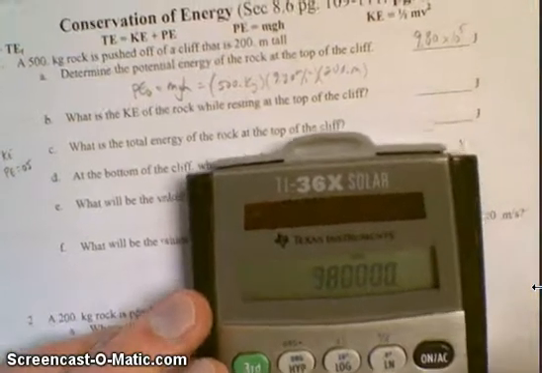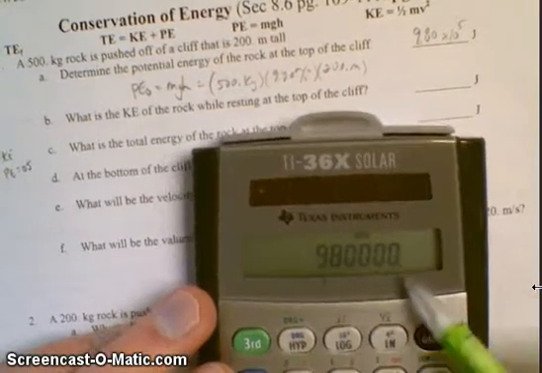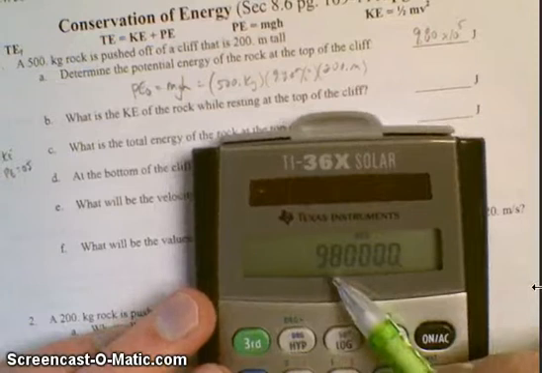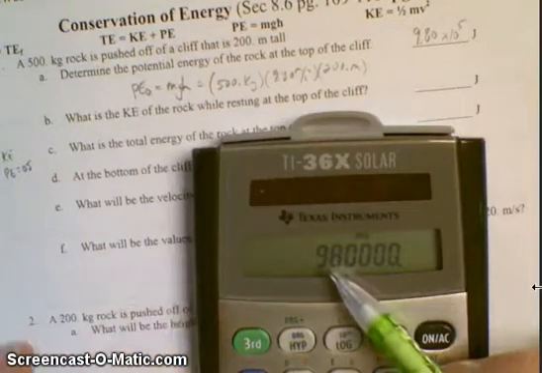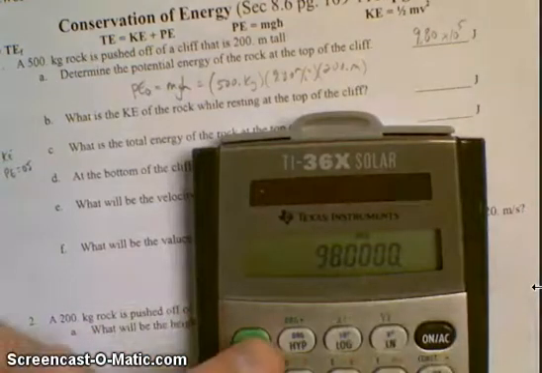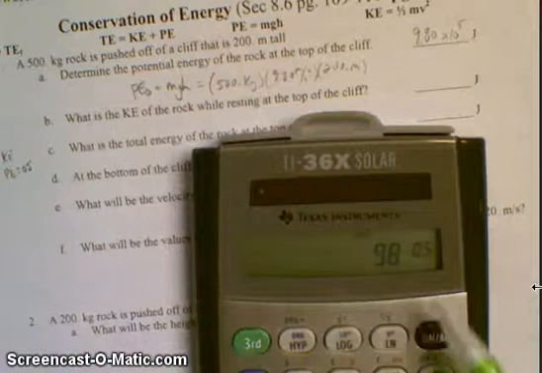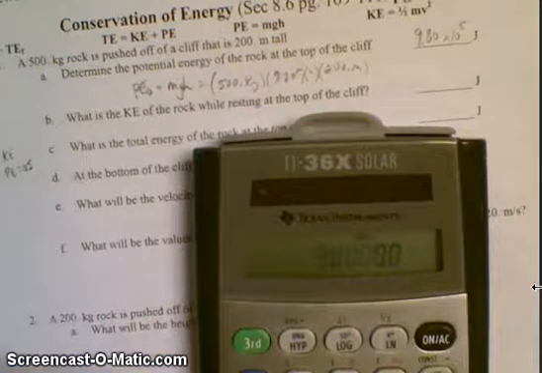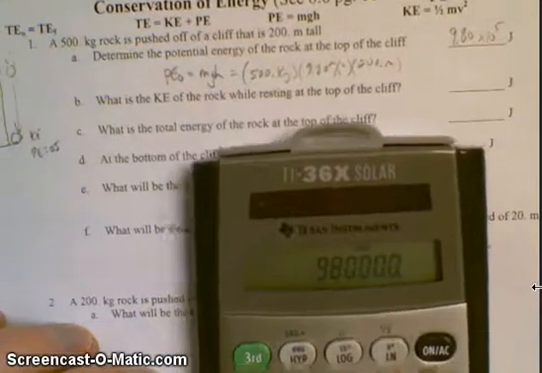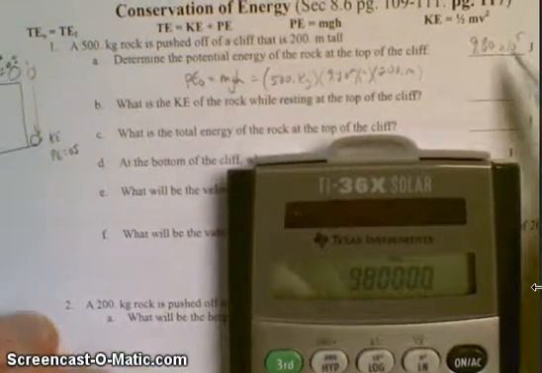And again, if you are unfamiliar with that, we're just moving the decimal place so that it's to the right of the first non-zero digit, or we can use the SCI key in our calculator and it'll do it for us. So that's how much potential energy we have at the top.